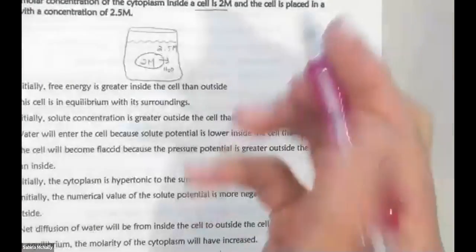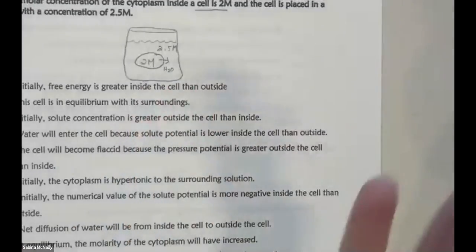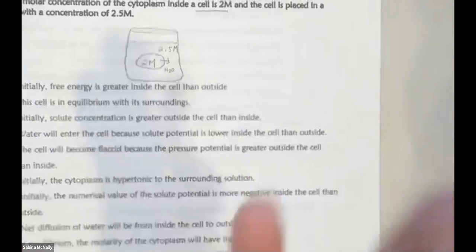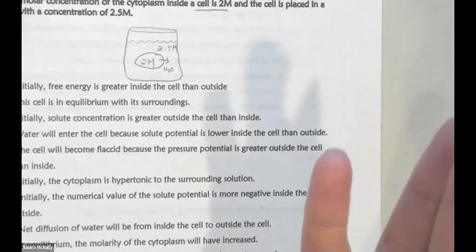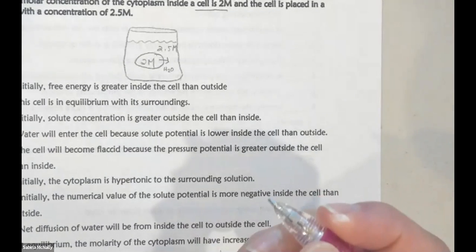Now let's go to our water potential. Water is leaving the cell. So where is the high water potential? Where is the low water potential? Remember the Hoover Dam. Can anyone tell me now, where would be more water potential, the cell or the solution? Okay, Gabby. Inside the cell. Perfect.